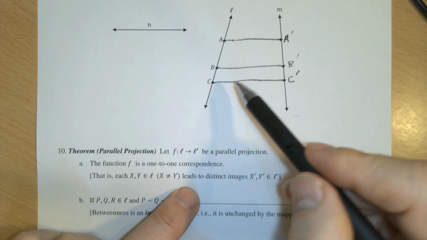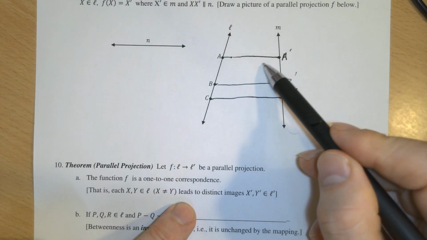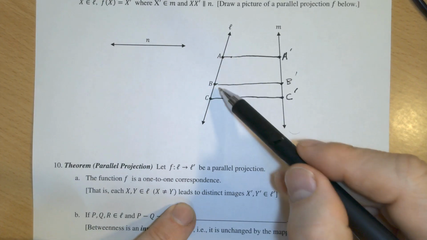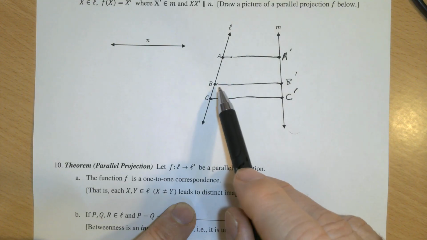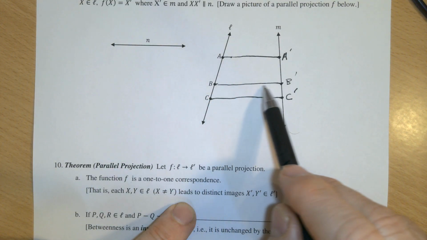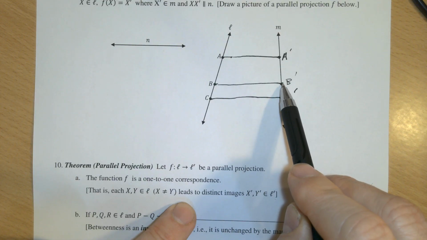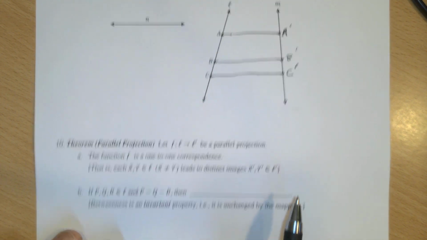You could never have B map to A prime, because in order to do that, you'd be drawing a line that's not parallel to N, right? So all the projections are going to be from this line, draw a line parallel to N to get to the other line, to get to the other point. Okay, so it's 1-to-1.